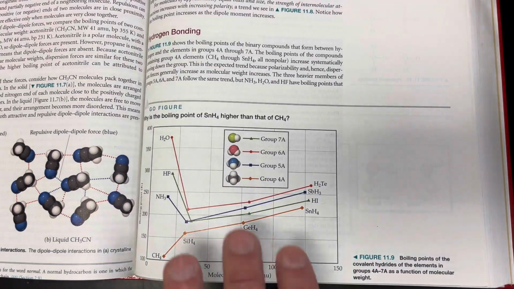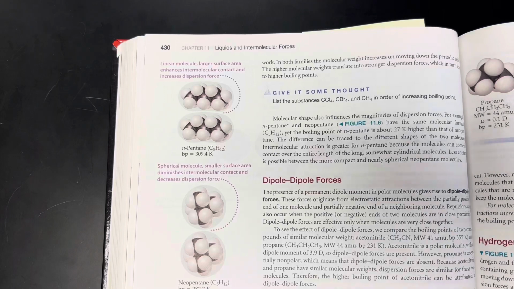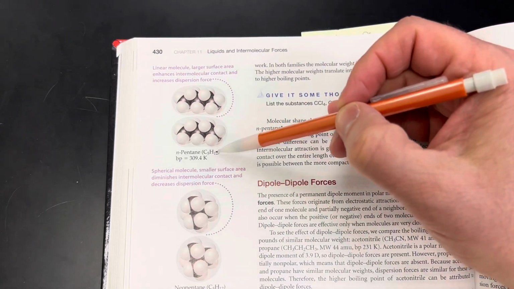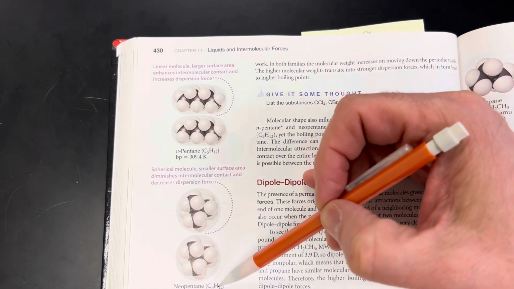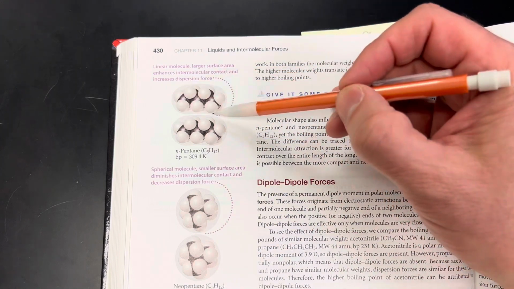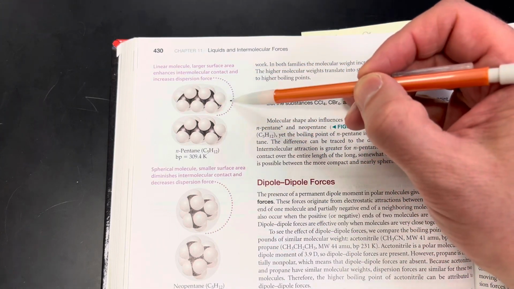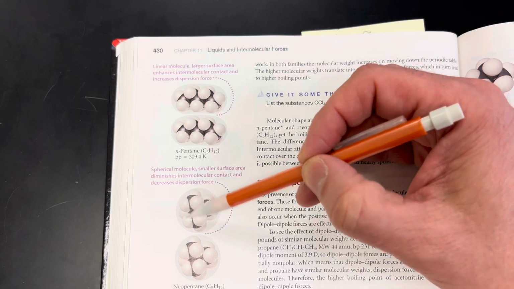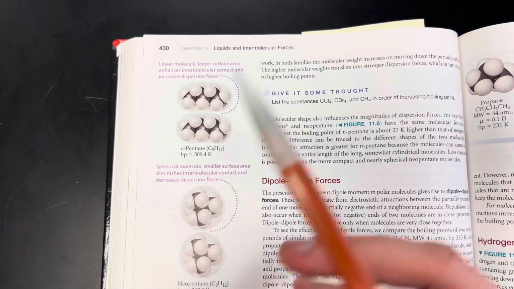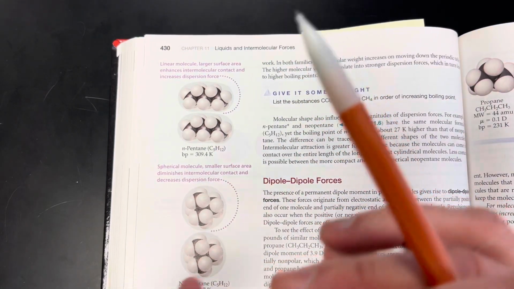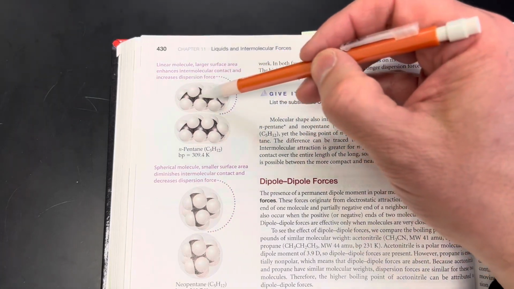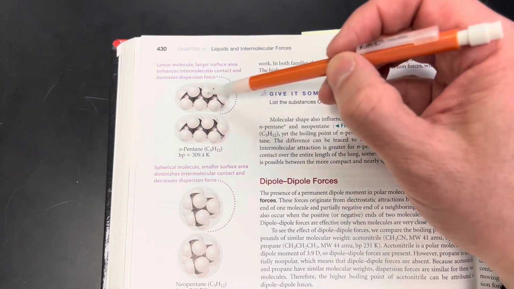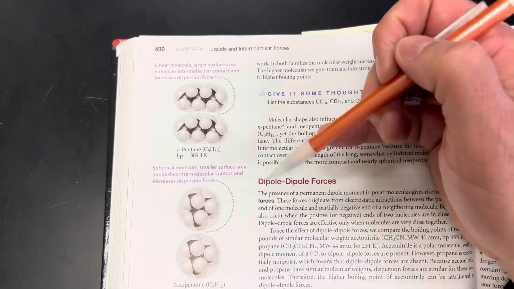And then the last thing that I want to show you in the book is this idea of surface area. We've got two compounds here, both C5H12, okay? This compound is in a straight line, and this time it's a little bit more spherical. So the pentane is balled up. It's not connecting in a straight line, okay? So this is where surface area is going to matter.